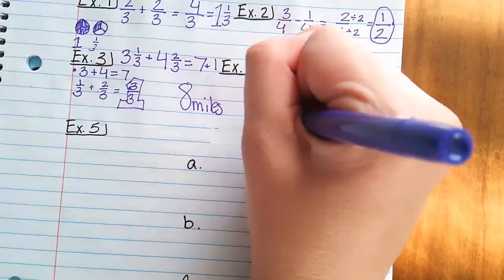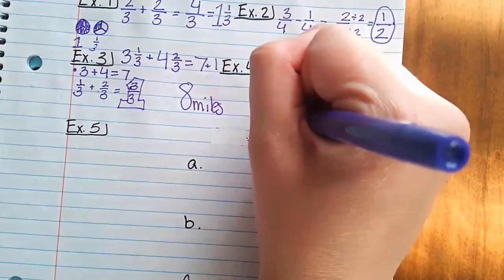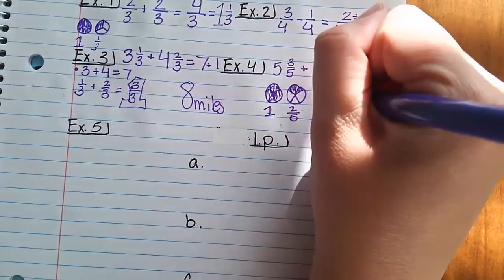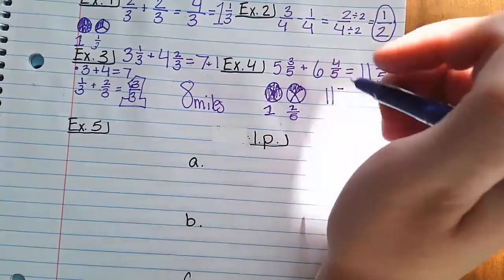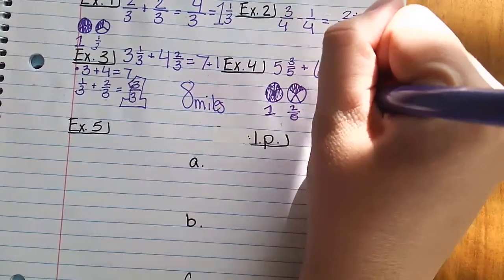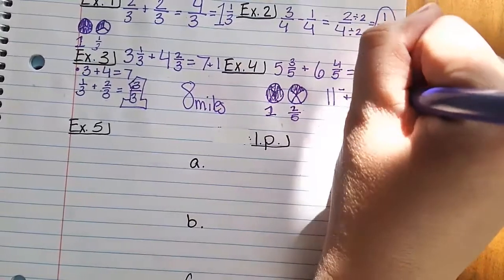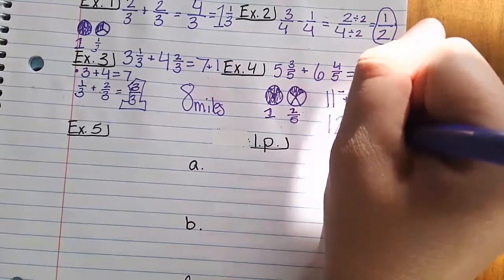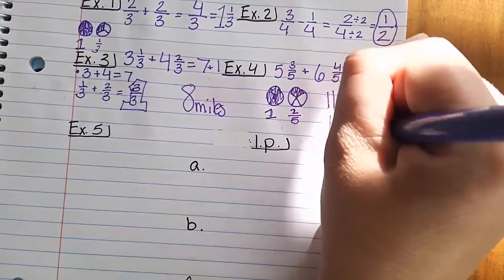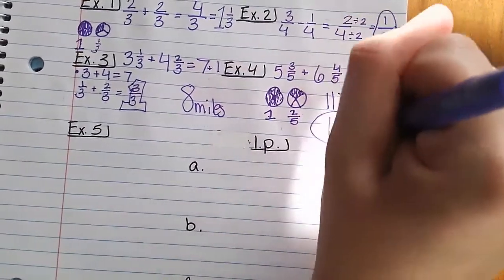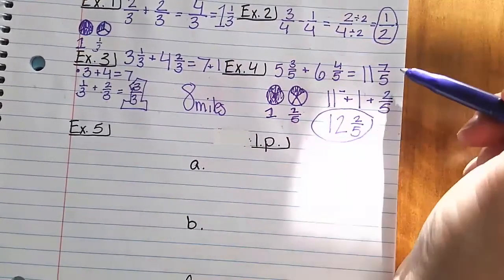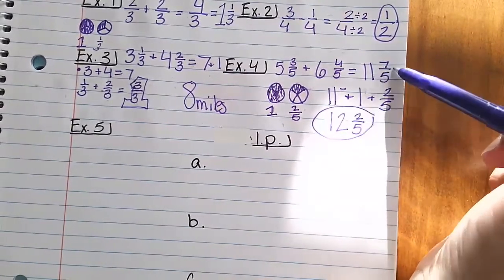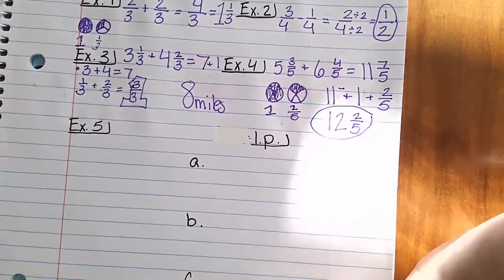So then again, I have 1 here, and I have 2/5 here. So I'm actually adding 11 and 7/5. Okay, I have my 11. I'm adding my 1, and I'm adding my 2/5. 11 plus 1 is 12. And then add my 2/5 as my last fraction. So my entire mixed number that was 11 and 7/5, I actually got 12 and 2/5, because you can't have a mixed number with an improper fraction. You have to reduce it.